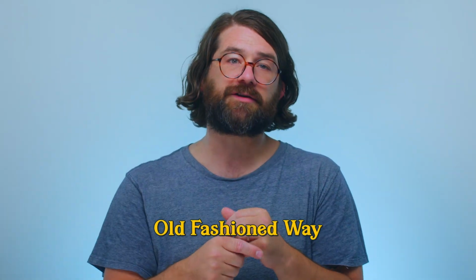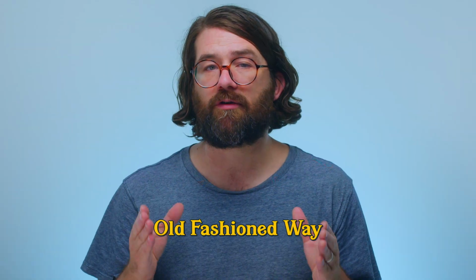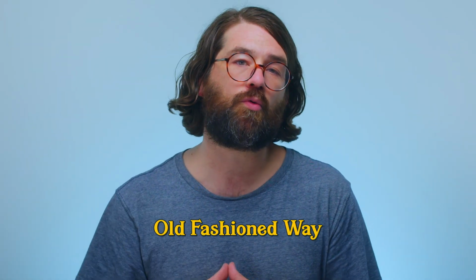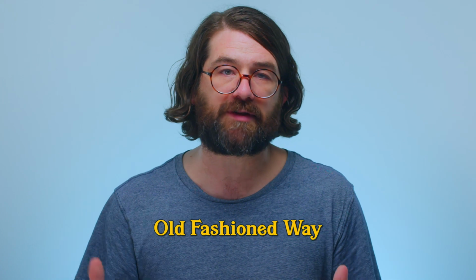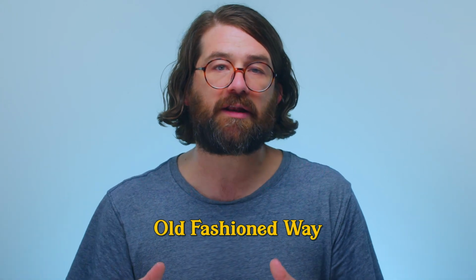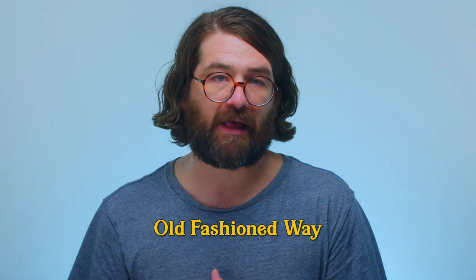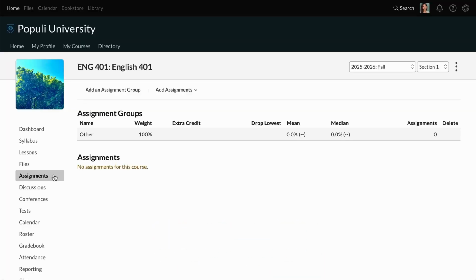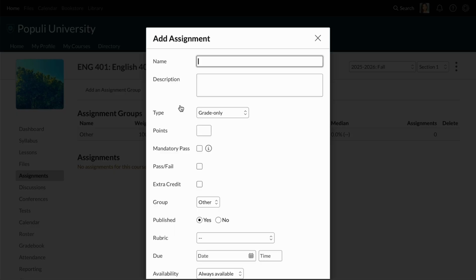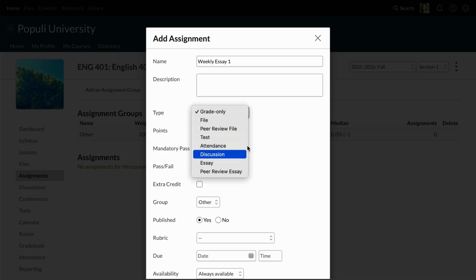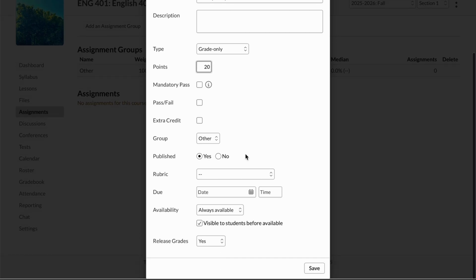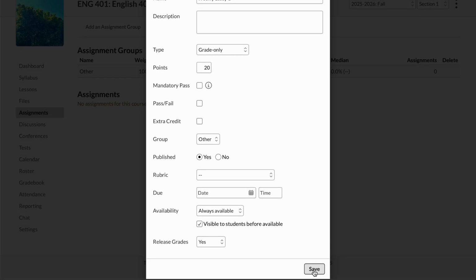We'll start out with the old-fashioned way. This is basically where you figure out ahead of time what you want the weight of individual assignments to be, and then you assign the correct point value to achieve that. So let's say you've got your middle-of-the-road assignment, a weekly essay. We'll click Add Assignment. We're keeping things simple here, so these will all be grade-only assignments. But you can obviously use whatever type of assignment you like. On the points field, we're going to enter 20, and we'll save by clicking down here.